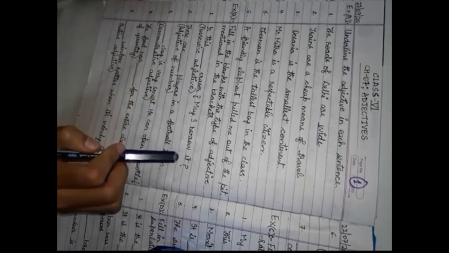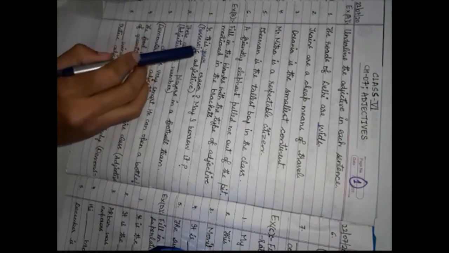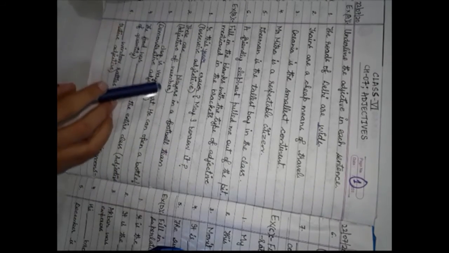Fill in the blanks with the type of adjective mentioned in the brackets. Now the type of adjectives are mentioned in the bracket, and according to that you have to fill up the blanks. Is this dash eraser? May I borrow it? So what is going to come over here? Possessive adjectives. And one of the words we use with possessive adjective is: is this your eraser? May I borrow it? Similarly, you have to fill it up with adjective of number, demonstrative adjective, adjective of quantity, and demonstrative adjective, and vice versa.